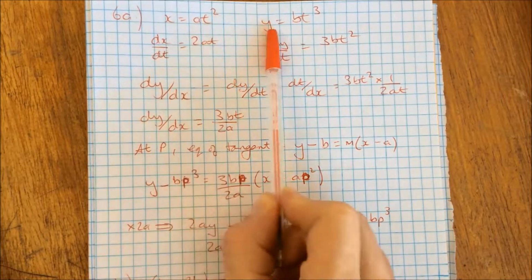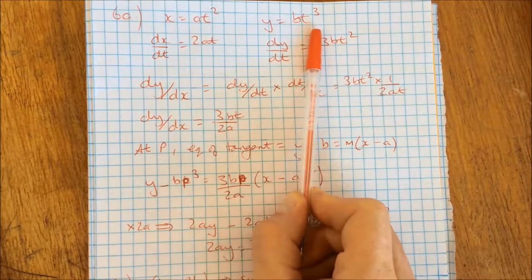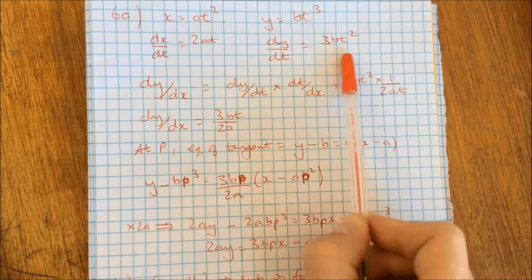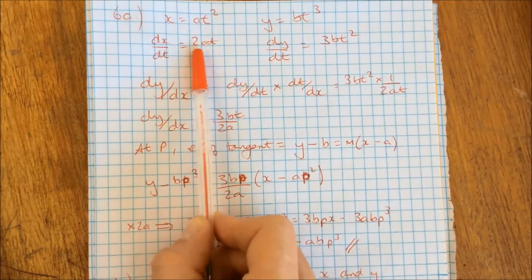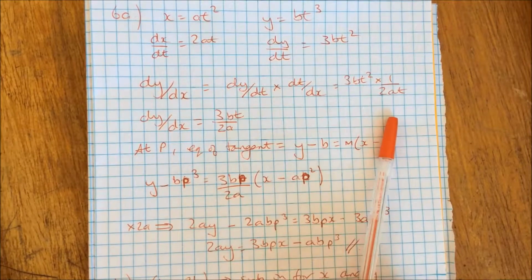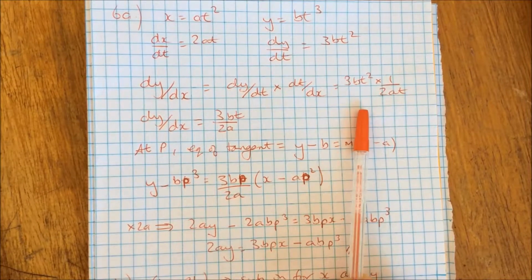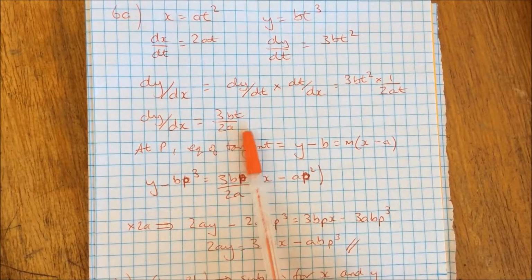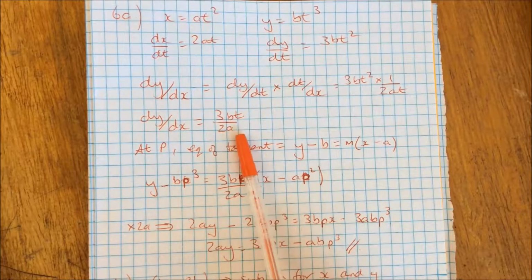Here's my initial values of x and y. So the first thing we need to do is do dx by dt, 2at, and dy by dt, power down, 3bt squared. Flip the dx by dt upside down and multiply them to get the gradient dy by dx. And not a particularly pleasant looking one, 3 over 2, bt over a.